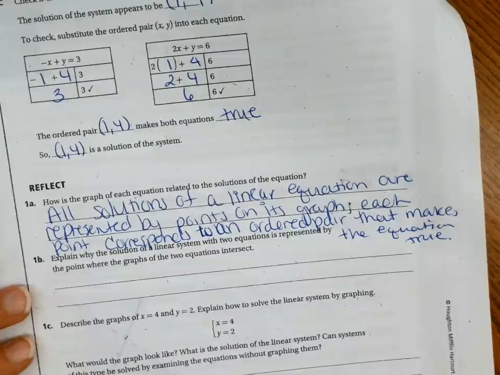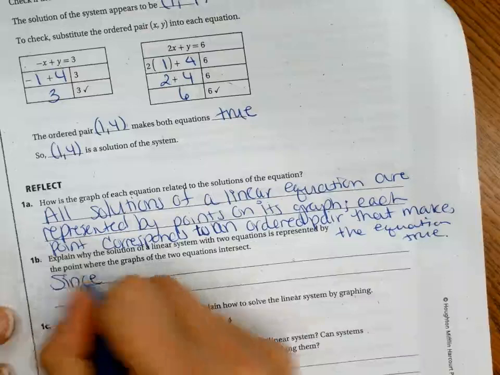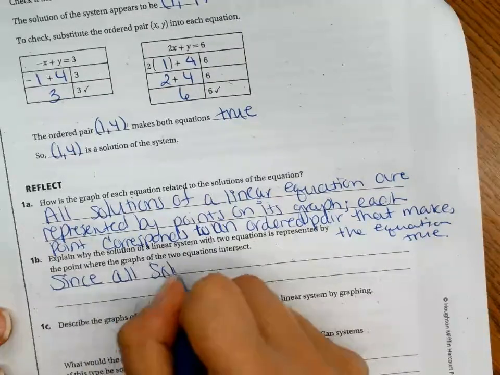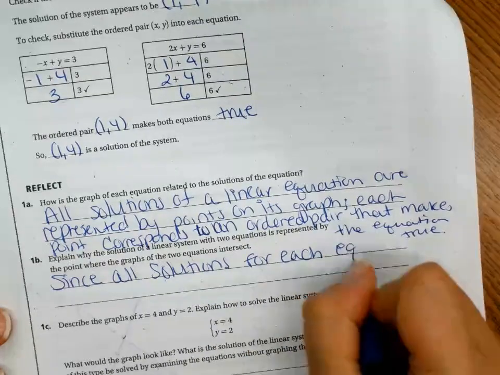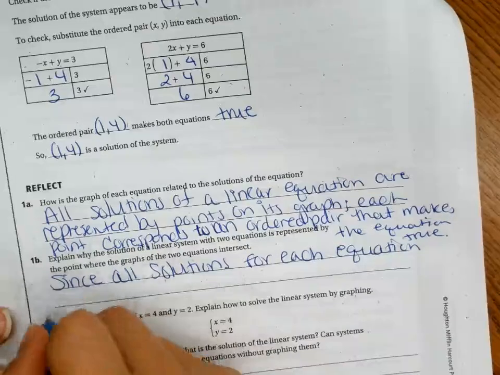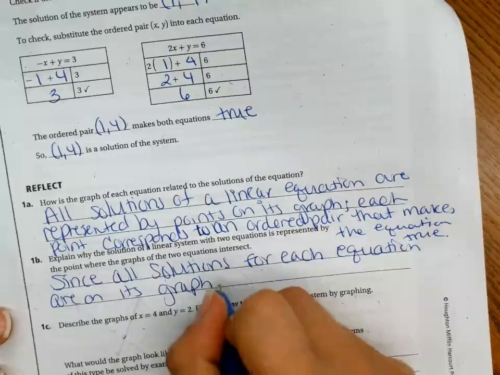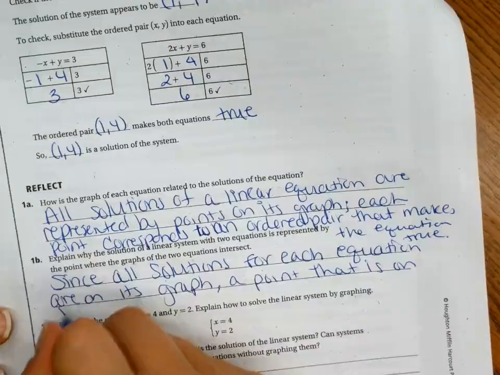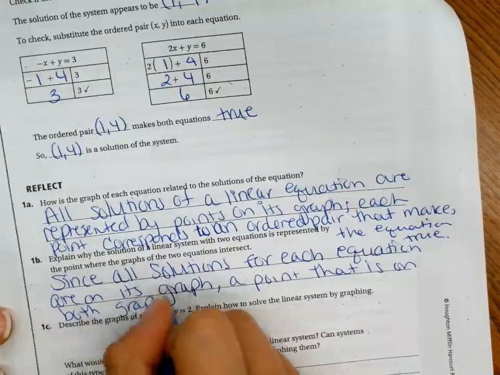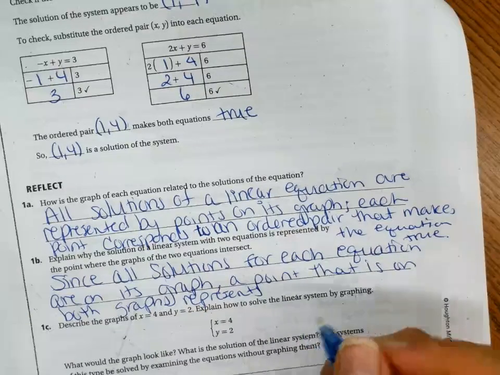Explain why the solution of a linear system with two equations is represented by the point where the graphs of the two equations intersect. So since all solutions for each equation are on its graph, a point that is on both graphs represents a solution for both equations.